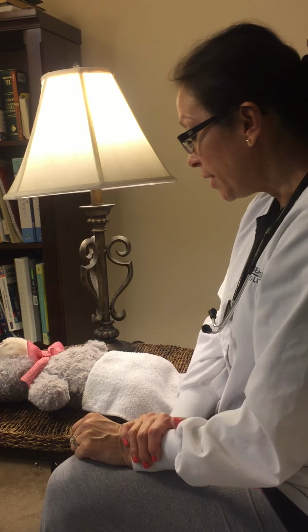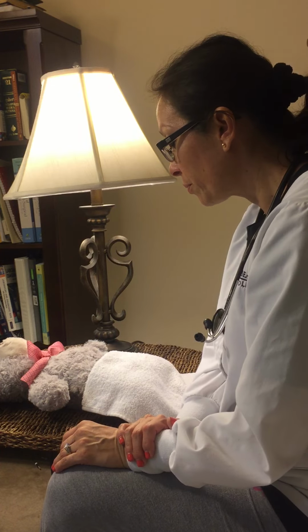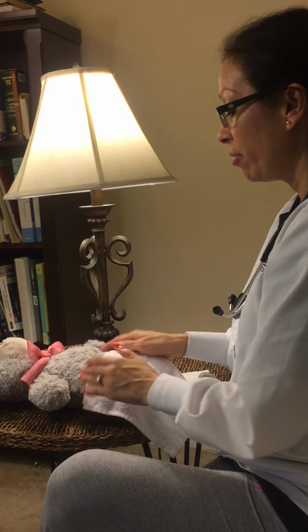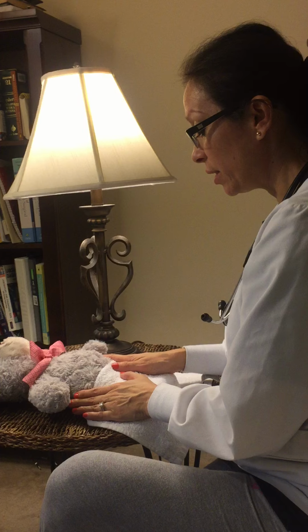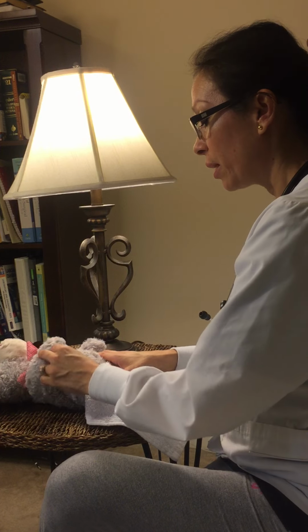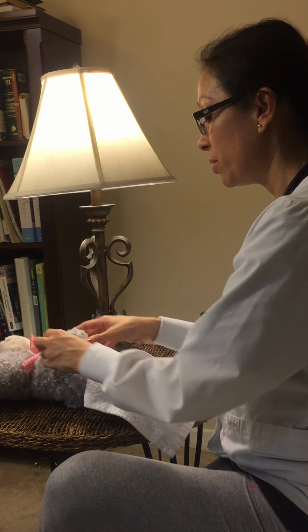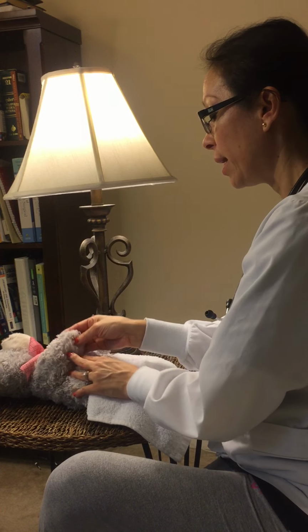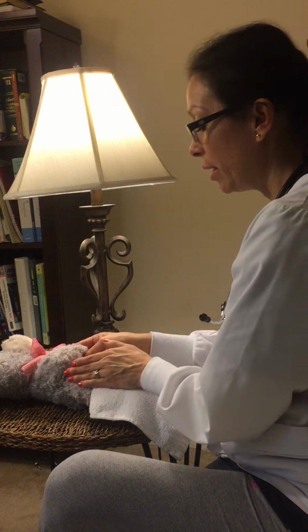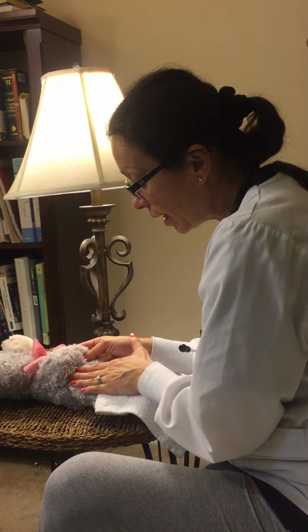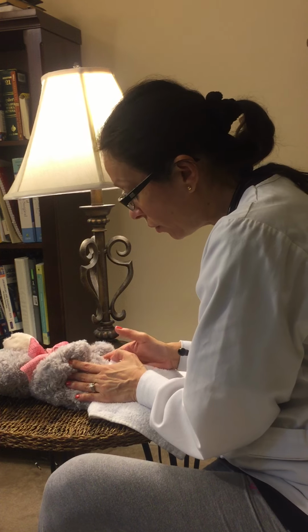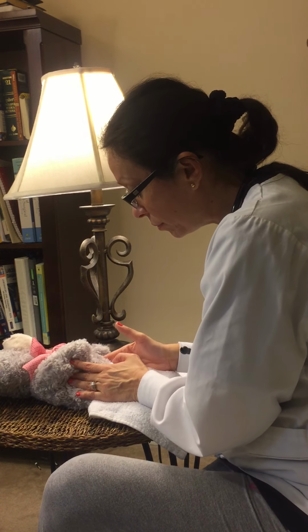Okay, so finally, we will try to assess for ascites, and for that reason, I will use this technique. I will ask my patient to place his or her hand at the midline, and I will place one of my hands on one side and tap the other one, palpating.